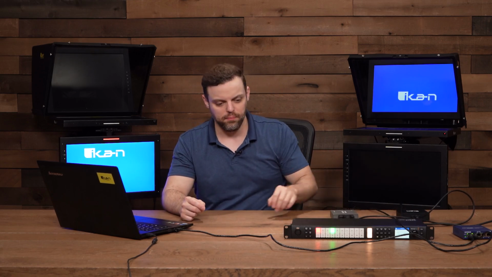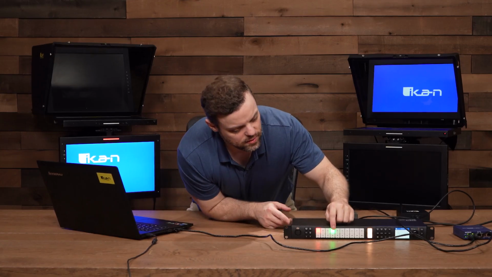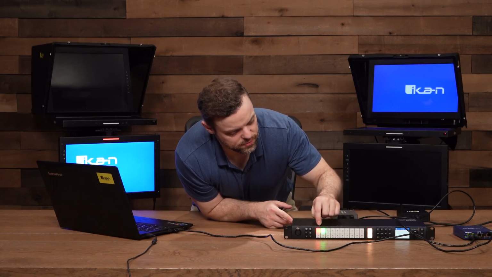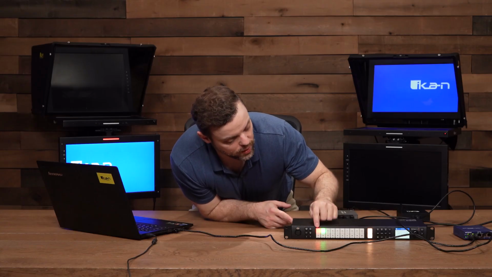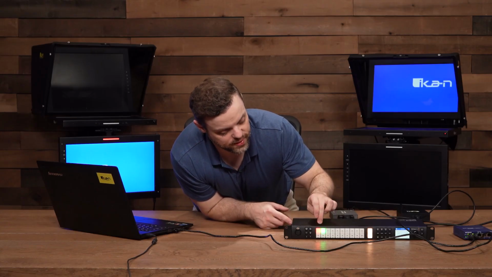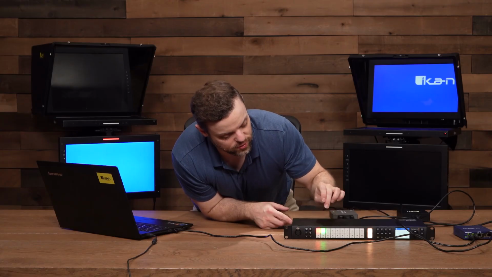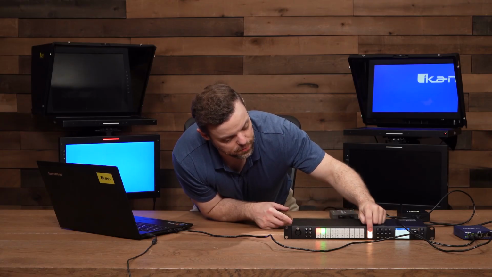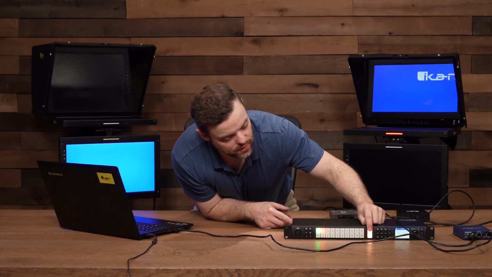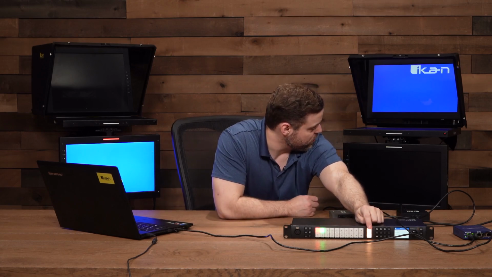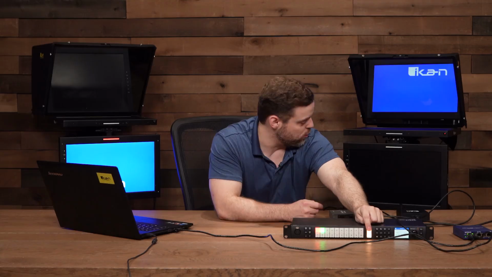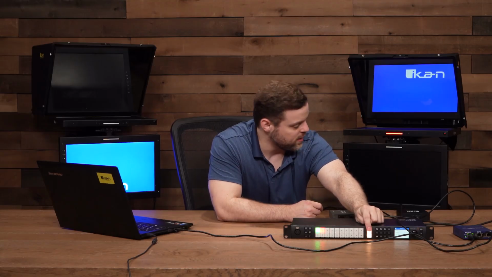So what you'll see is that whenever I change, for instance, I'm going to go ahead and set camera number 1 as live and then camera 2 as preview. And then whenever I push the cut button, it's going to switch them. So you can see that camera 1 is live. You'll see that camera 2 is not live. And then whenever I push the button to cut to camera 2, you'll see that that one will go live.